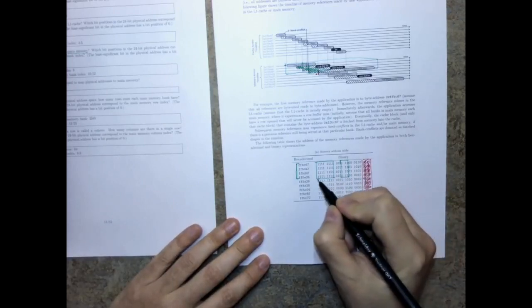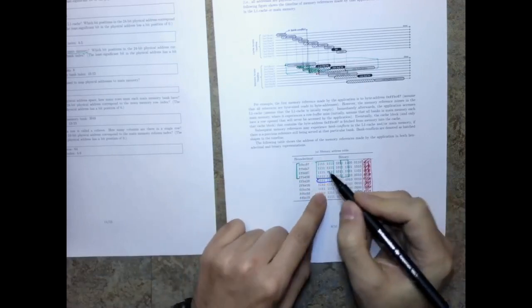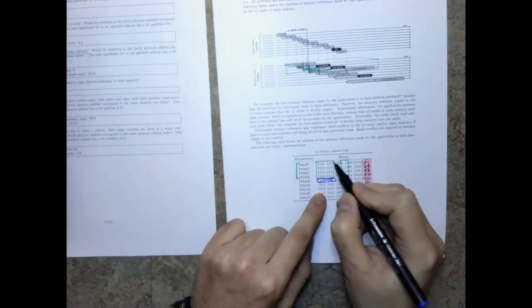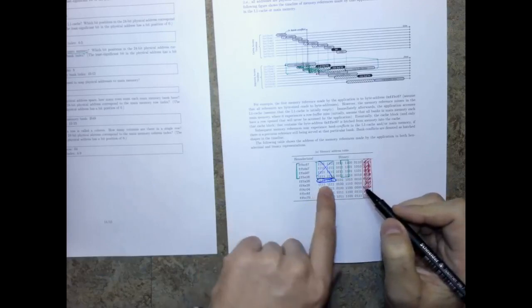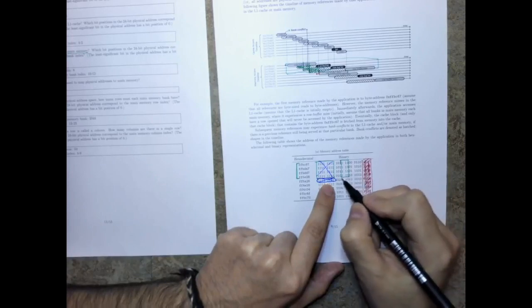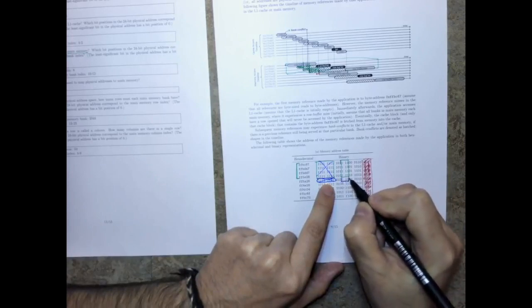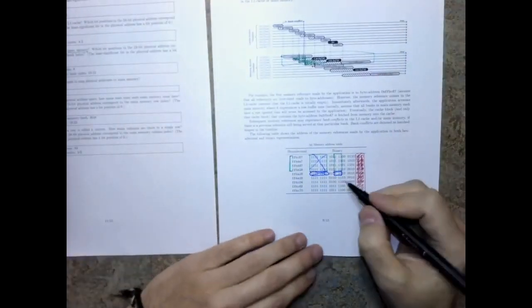So we see here that these bits are equal to the previous bits. So we can discard these bits because they are equal, but the bank is different. We don't have a bank conflict. So we only have these candidates, these 3 bits as candidates.